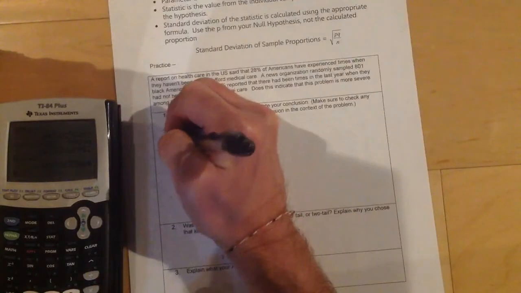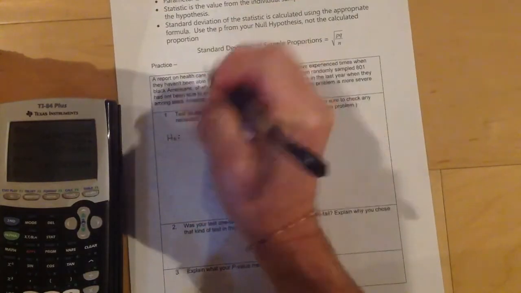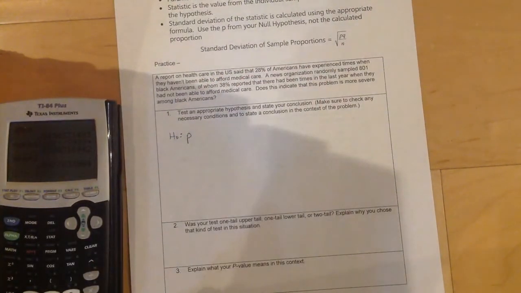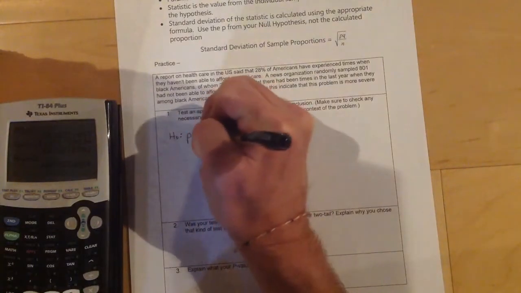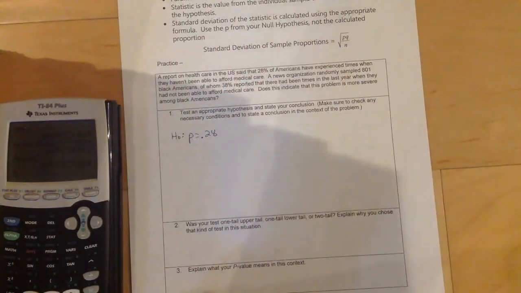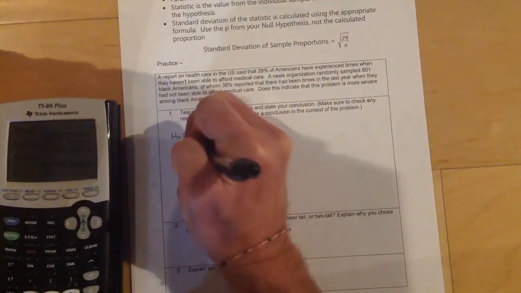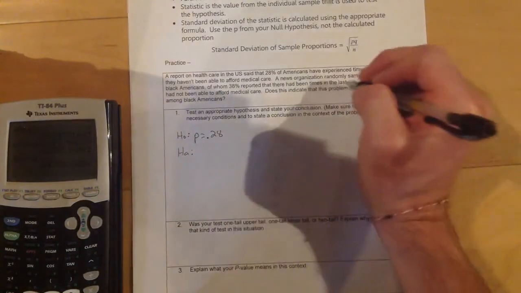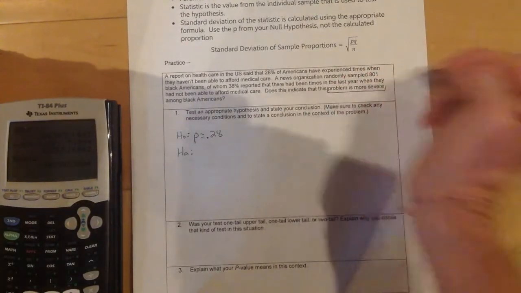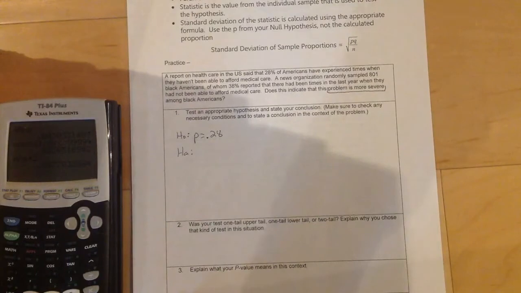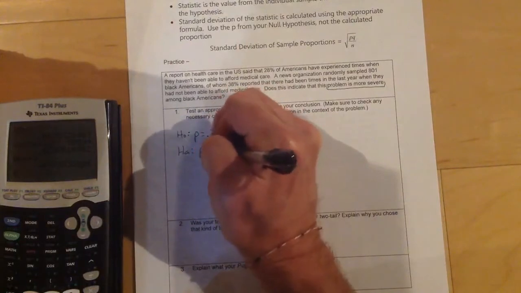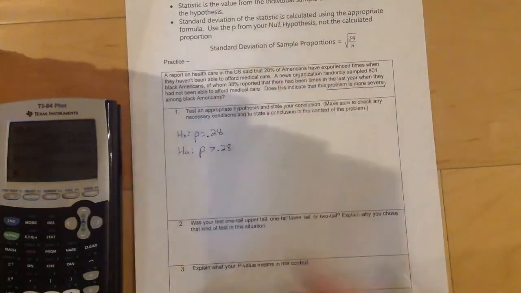So our null hypothesis is the statement of no difference. So we're going to assume that, in fact, black Americans are no different in their experience with the healthcare system. So that would be that P equals 0.28. Okay. The alternative, so H sub A, we have to read the problem to get what the alternative is going to be. And this one says, does this indicate the problem is more severe? So we're not just saying, is their experience different? We're specifically saying, is it more severe? So we're going to write that as P is greater than 0.28.